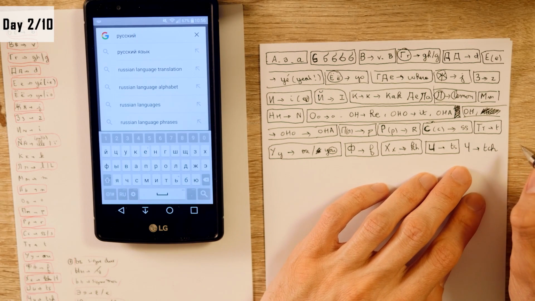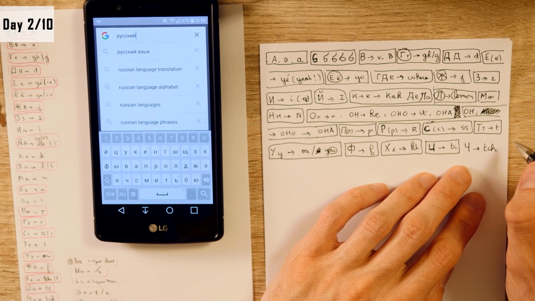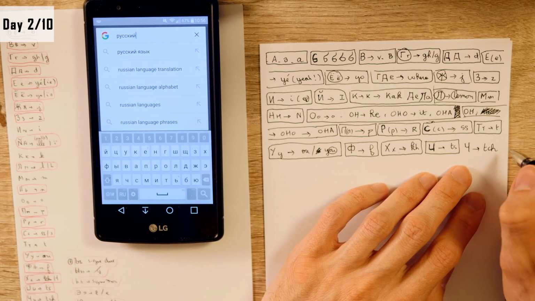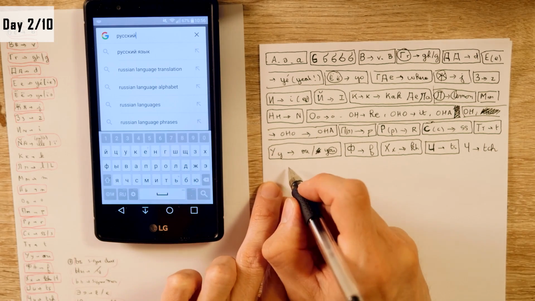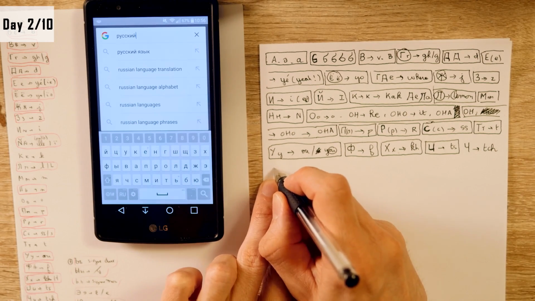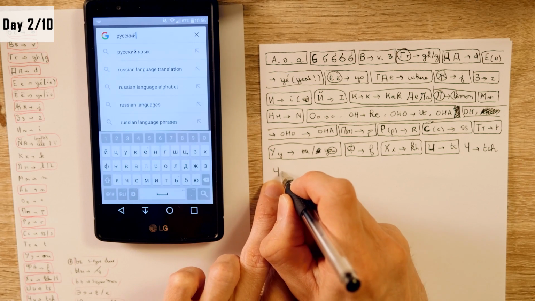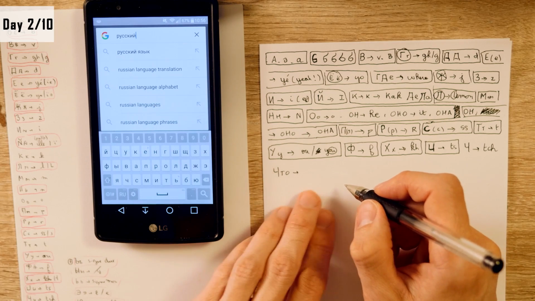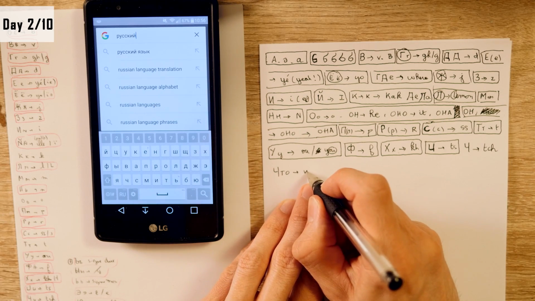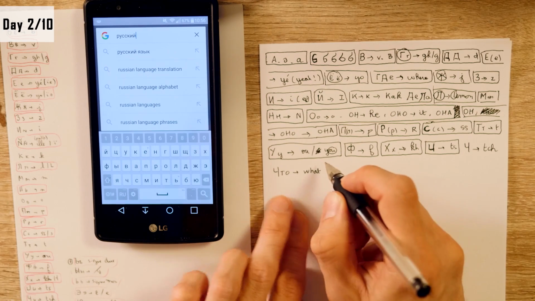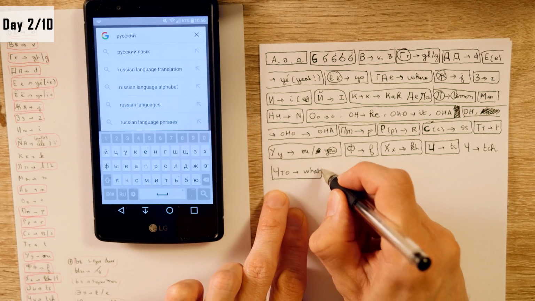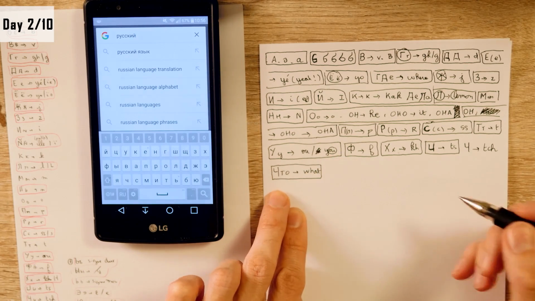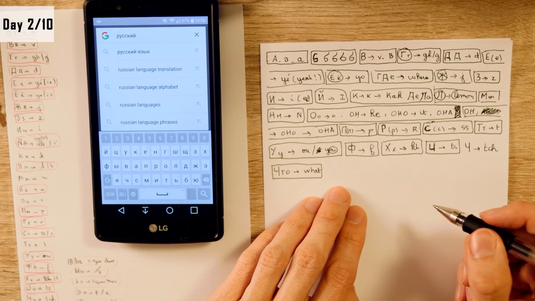I think there was a word which is shto with this, so it's written like this, and it means what? Shto.